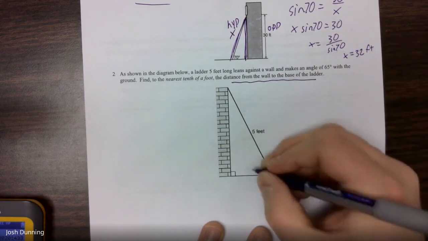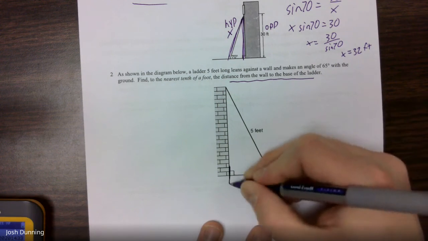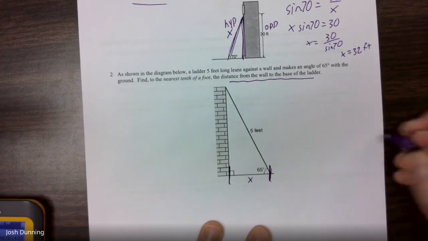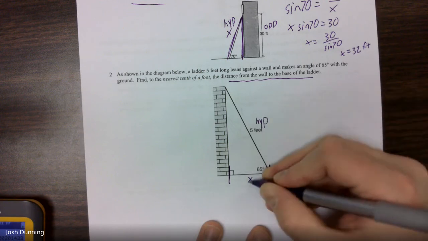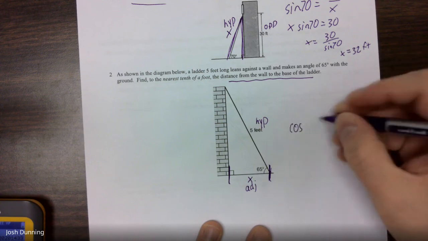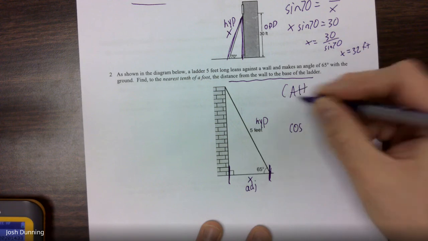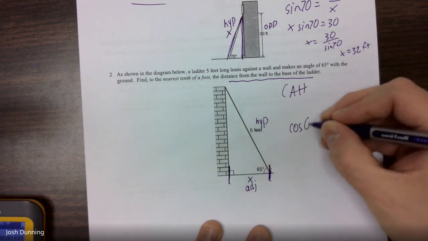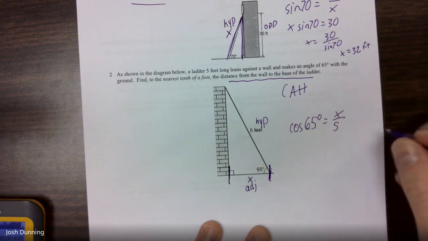Now, the distance from the wall to the base of the ladder. The base of the ladder is down here. So we're looking for the bottom of the triangle. The distance from the wall to the base of the ladder, the bottom. That's the hypotenuse. We're right next to x, so that is the adjacent. Cosine, so CAH, TOA. So cosine is A and H. Cosine 65 degrees equals x over 5.